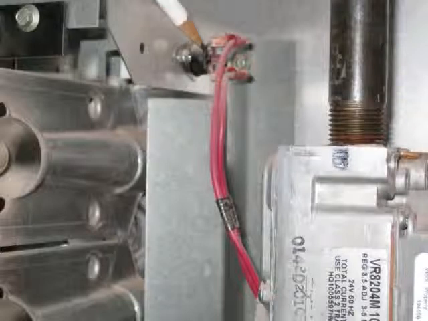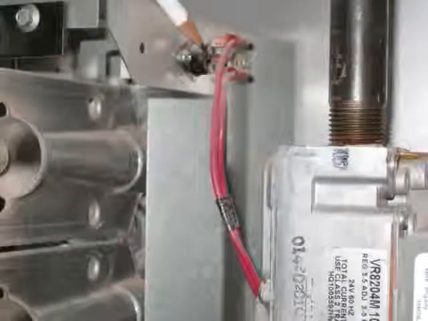Be very careful here. The unit could be hot and could also have electricity going to the switch. Try to reset with a wooden or plastic handle. Also, if at all possible, make sure that the unit has no power going to it.